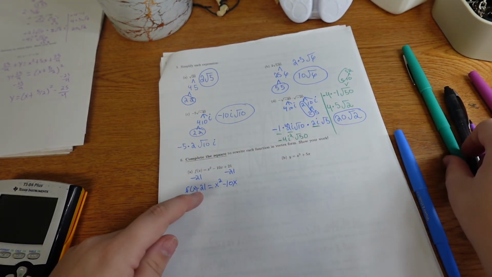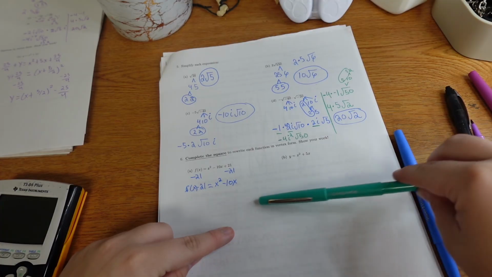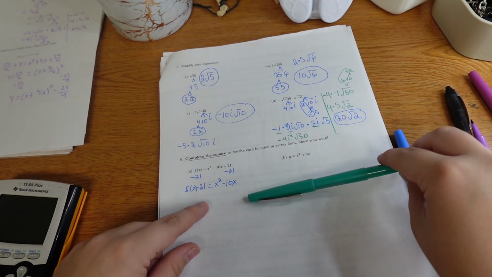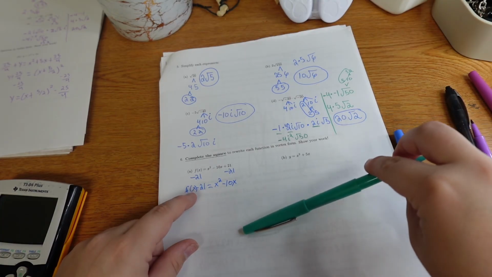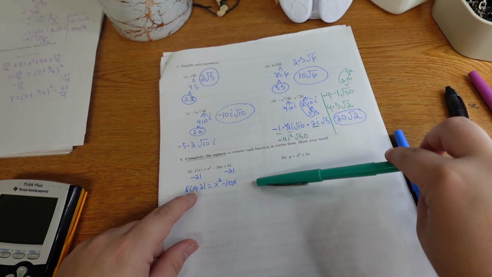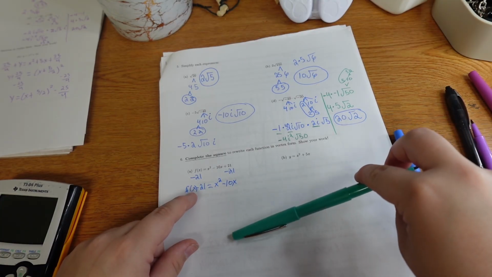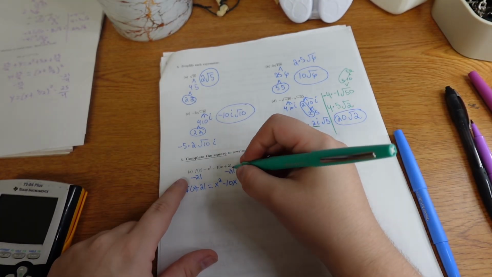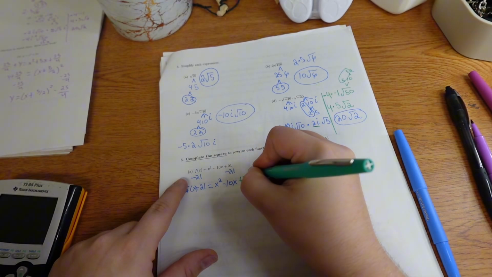Wonderful. So we need to find what that C value then is. Remember, to find the C value, you take half of the B and square it. Half of 10 is 5, and squared is 25. So we're going to do plus 25.